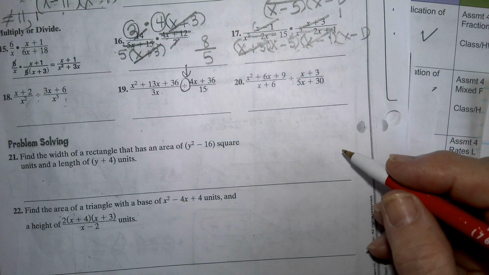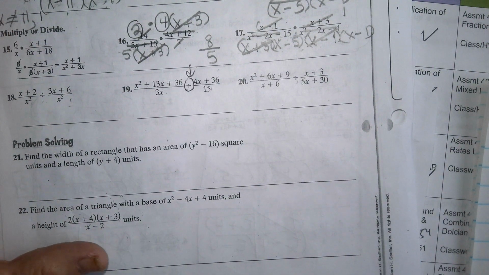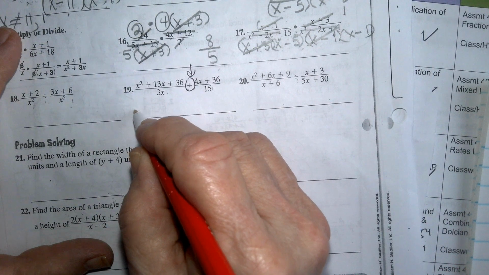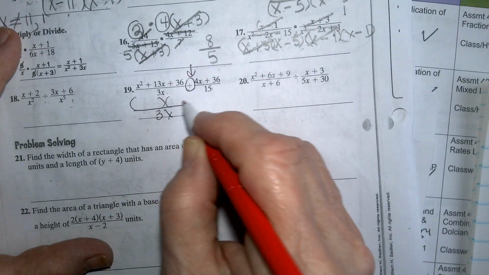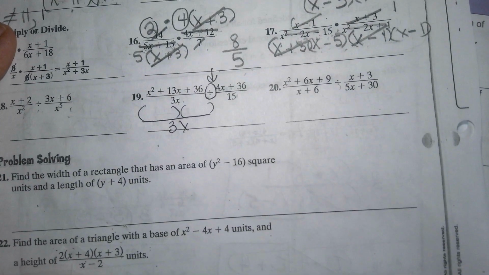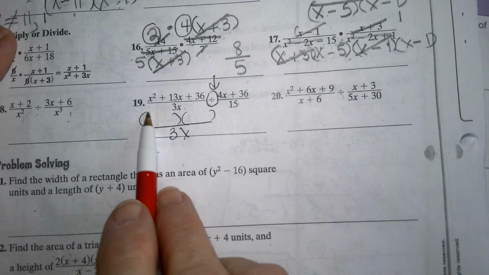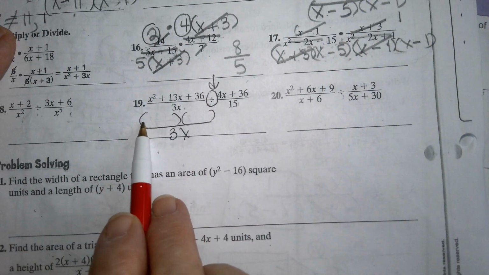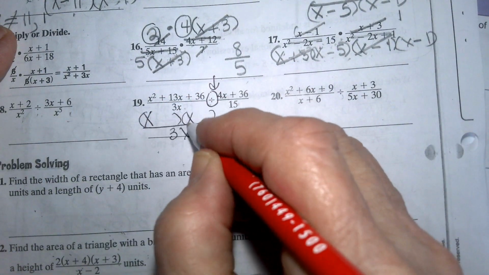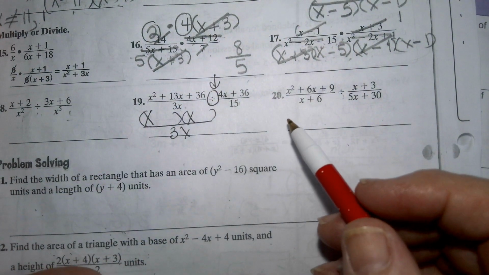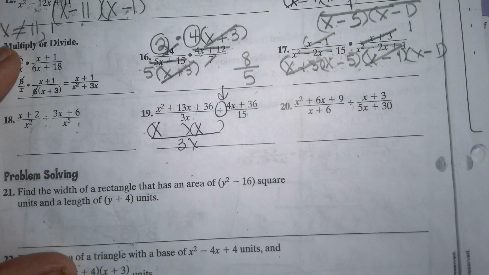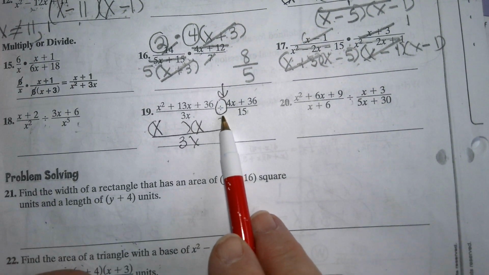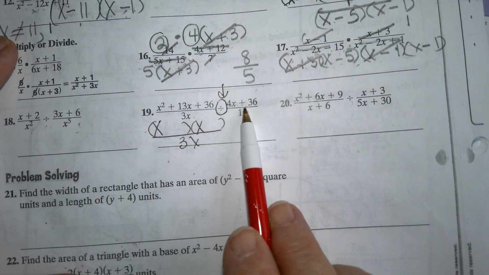Leave, change, flip. So we're going to factor it out. We're going to try to flip it at the same time. So on this one, that 3x stays. Who knows how we can factor this here? Who knows how we can get x squared? x times x. We're doing problem 19 from your packet from the enrichment. So this is dizzy division today where we're going to leave, change, and flip.